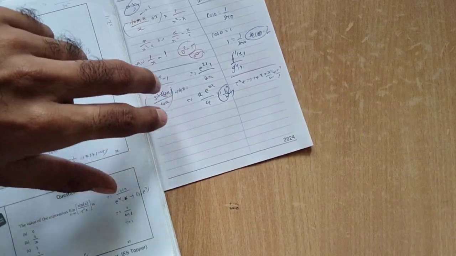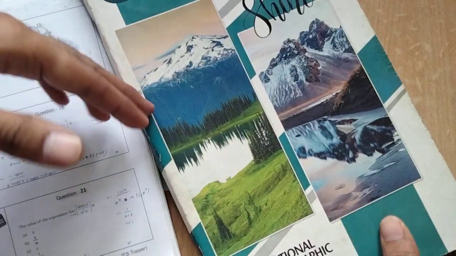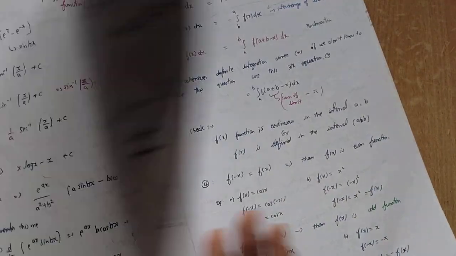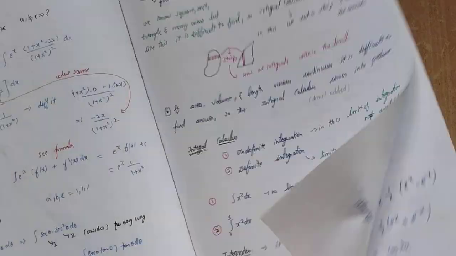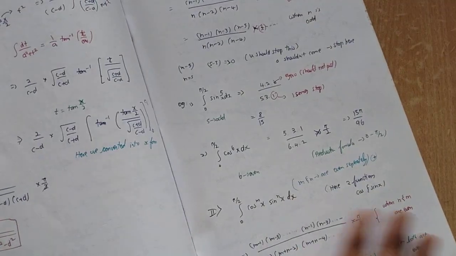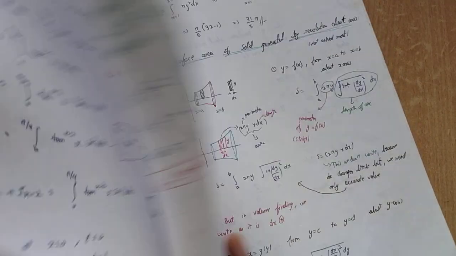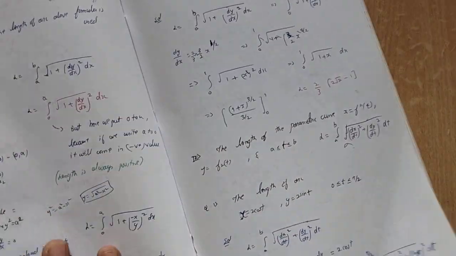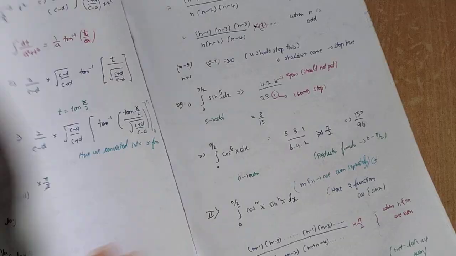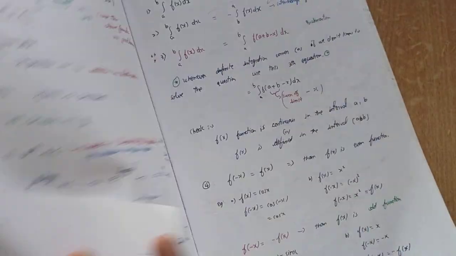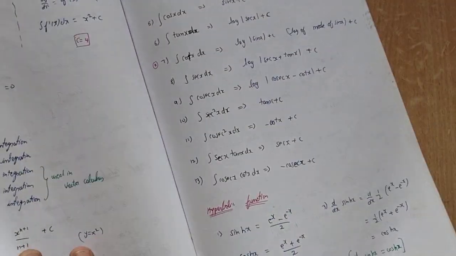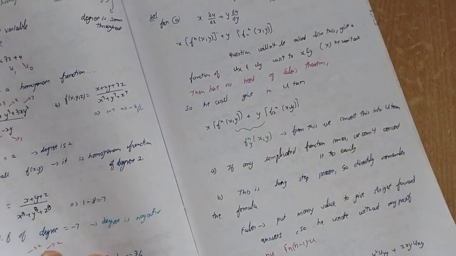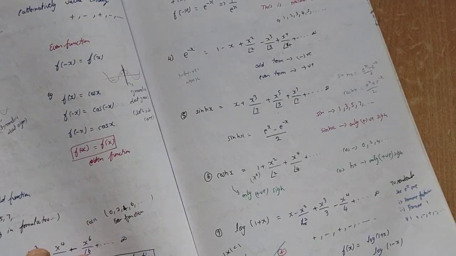Wait, e to the power x is... oh la la, okay, where is it, my dear kitty, sweetie.